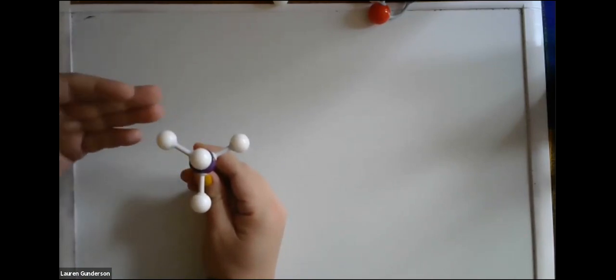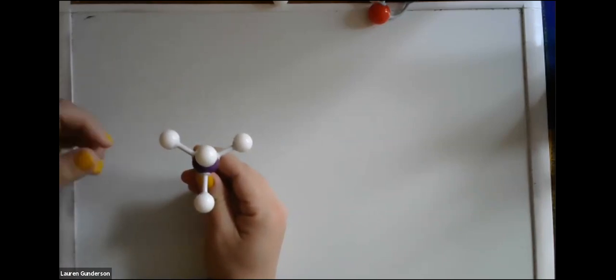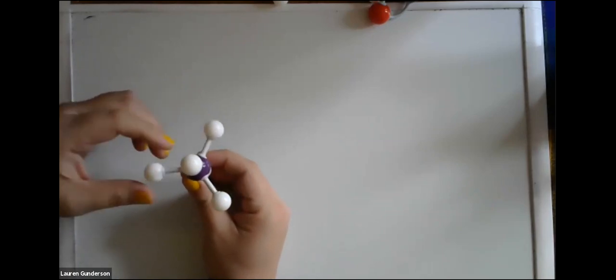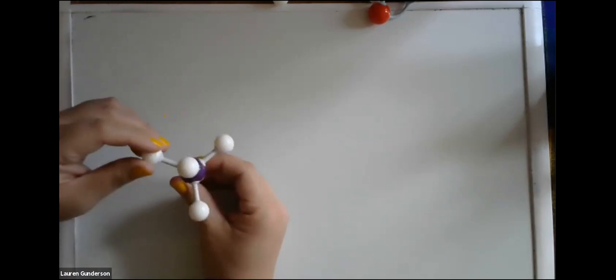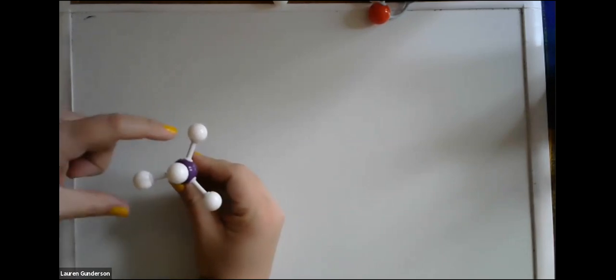So when a lone pair comes to replace one of the bonding pairs in this model, it's only going to want to replace locations in the equatorial position, because the equatorial position has more room between other electron containing groups. Okay?